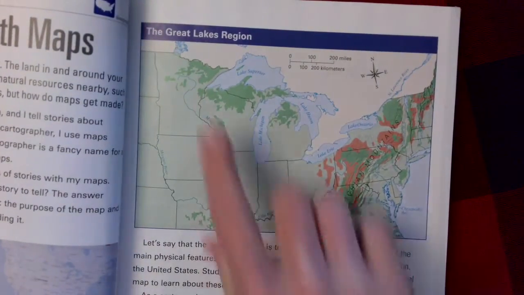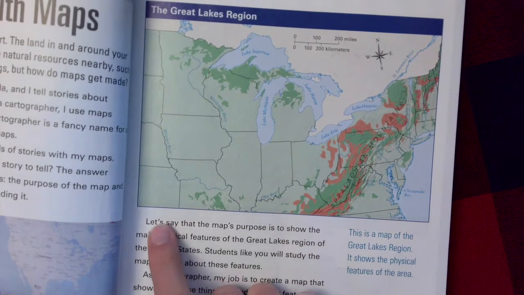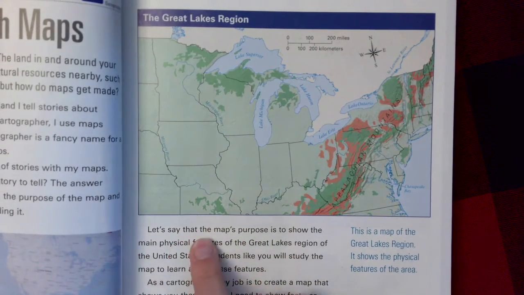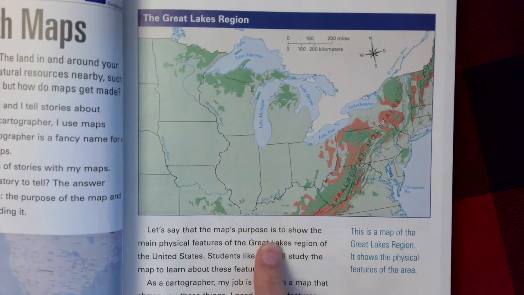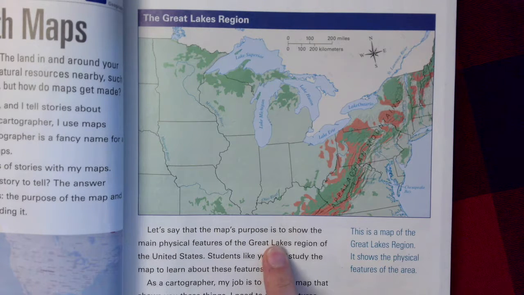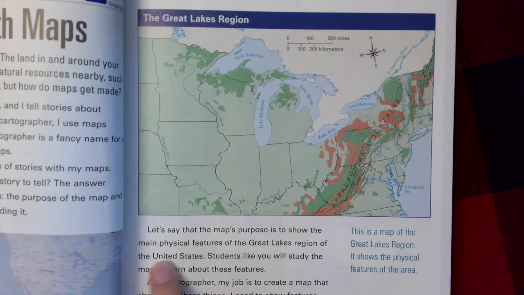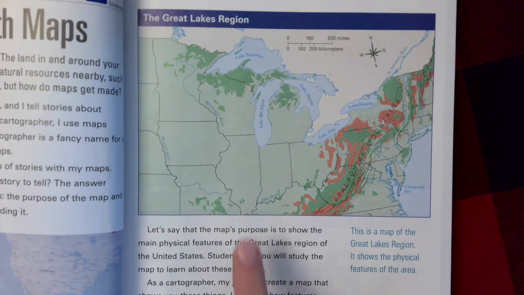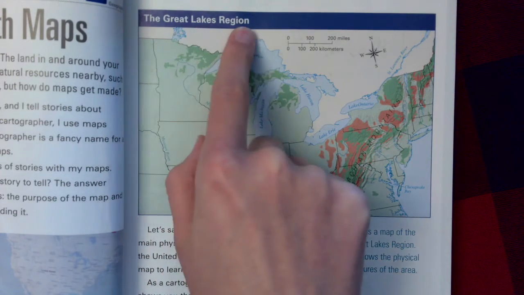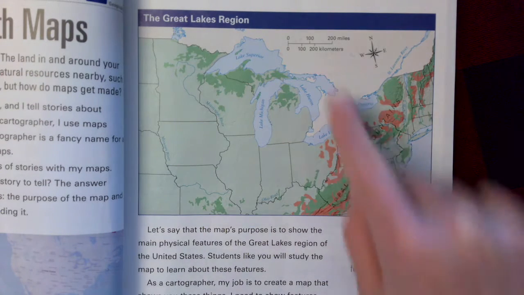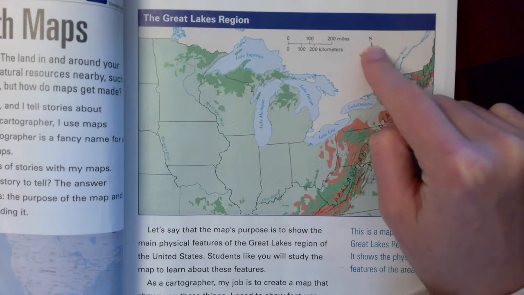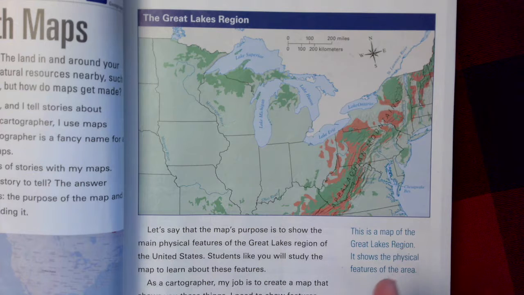The Great Lakes region. Let's say that the map's purpose is to show the main physical features of the Great Lakes region of the United States. Students like you will study the maps to learn about these features. So look, we can know that it's about the Great Lakes region because of the title. Here we have our map scale and our compass to show us how this is situated.